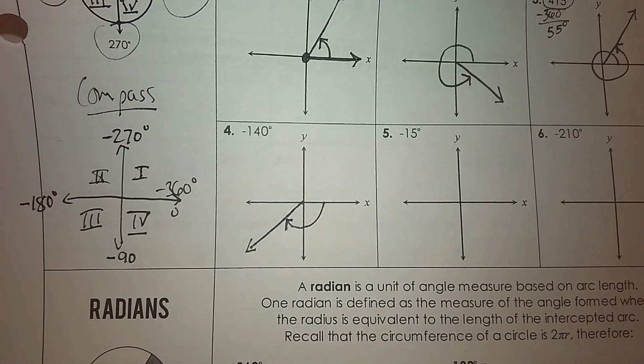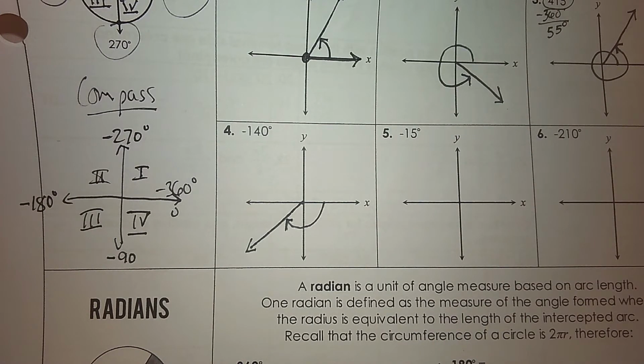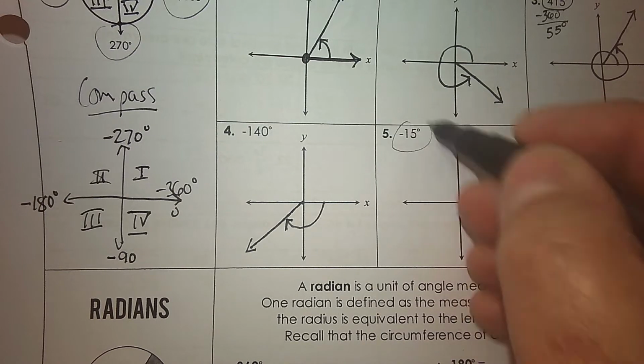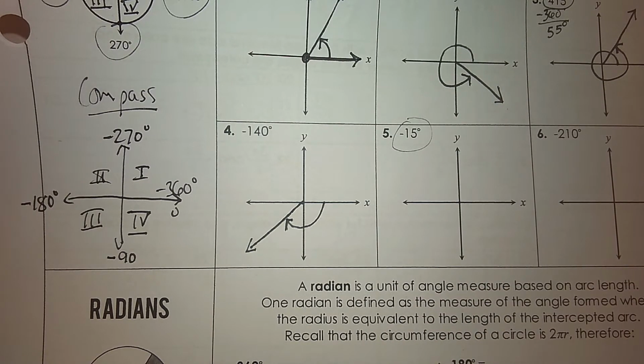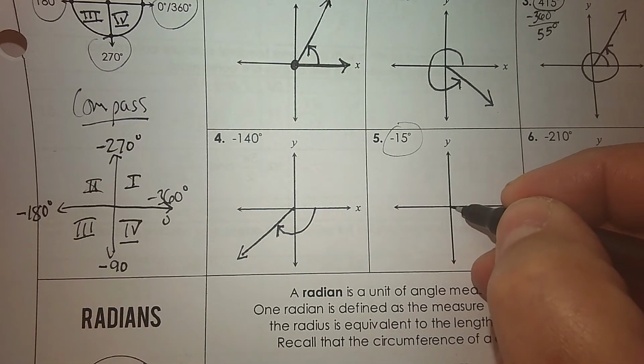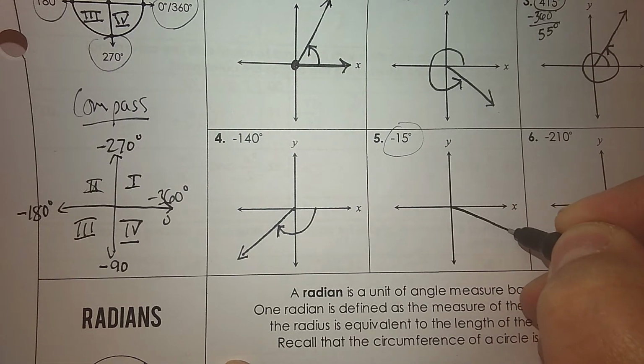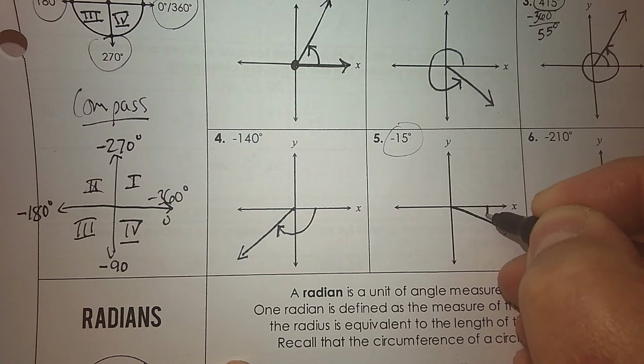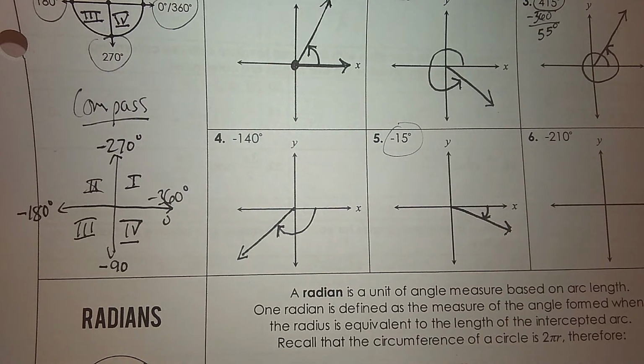What quadrant is negative 15 in? Negative 15. What quadrant are we in? Quadrant number 4. Barely, right? Teeny weeny, right there, right? And then you draw a little angle for negative 15 that's going clockwise.